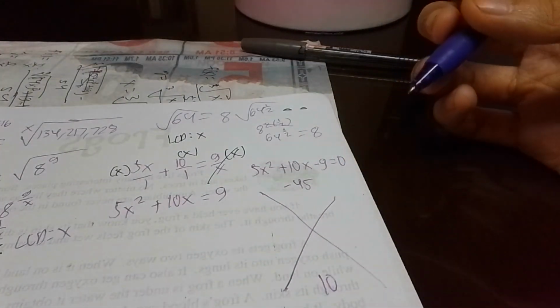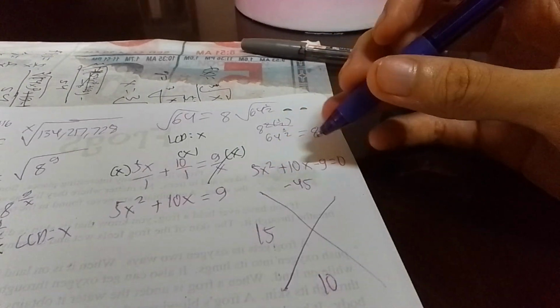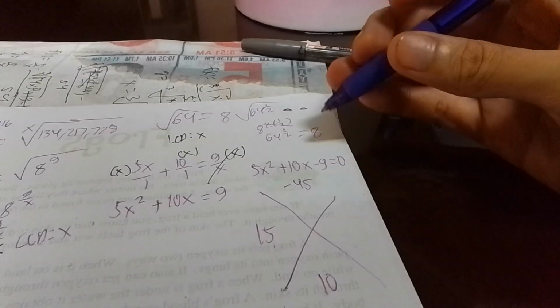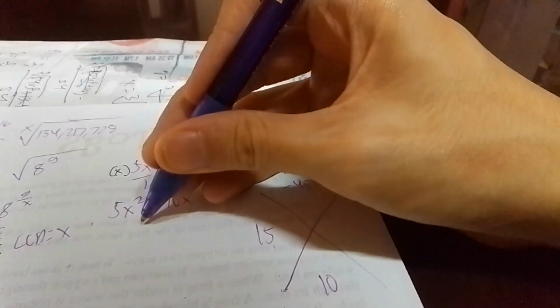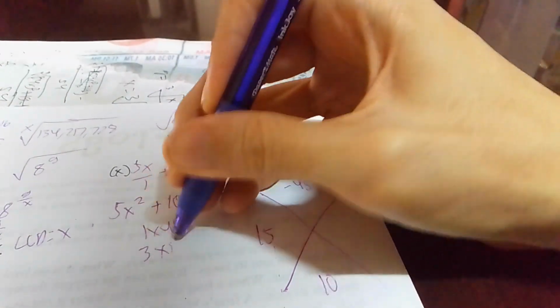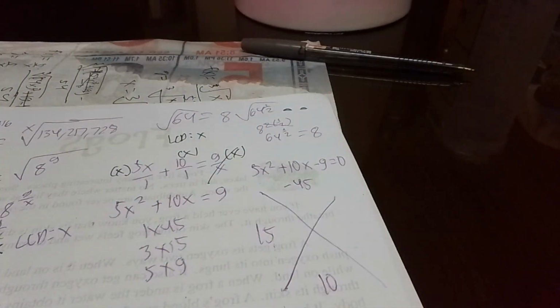How about let's try 15 and 5. Yeah, 15. No, that's not it. That's not the right answer. How about 9 and 5? Nah, it doesn't work either. Hindi pwede ang 9 times 5. So we list down all the possible factors of 45. The possible factors of 45 are 1 times 45, 3 times 15, 5 times 9. That's it. I can't even think anymore. So therefore, there's no way that we can multiply these so that we can get 10. So therefore, the answer here is kind of extraneous.